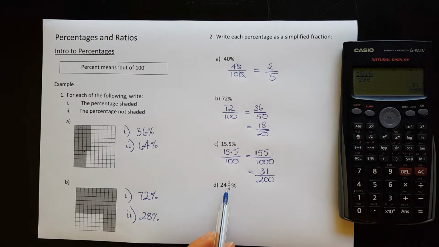Okay, a percentage that involves a fraction, 24.25%. Now, probably the easiest way to do this is to turn this into an improper fraction. To do that, you multiply 4 times 24, 4 times 20, that's 80, and 4 times 4 is 16. So it's 80 plus 16, which is 96. Okay, that's just multiplying those.